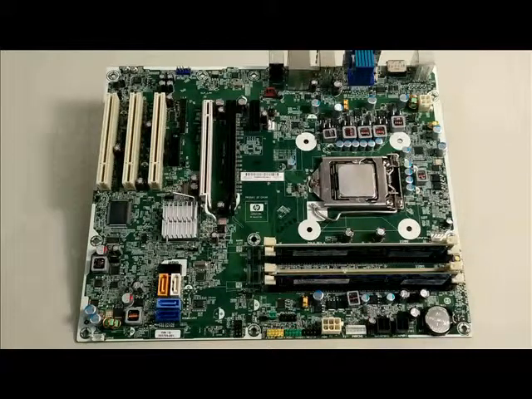The micro ATX is up to 9.6 inches by 9.6 inches, a smaller version of ATX, and the mini ITX is up to 6.7 by 6.7 inches, small form factors, for low-end computers.